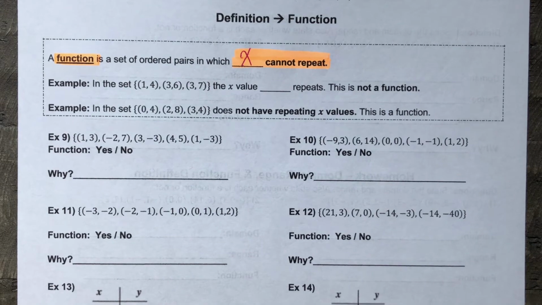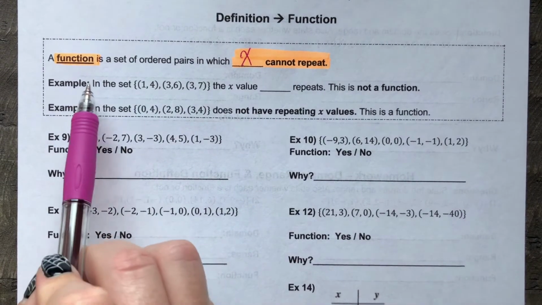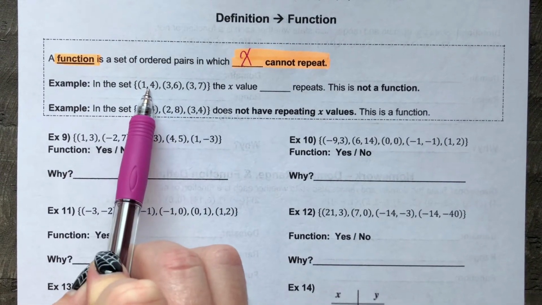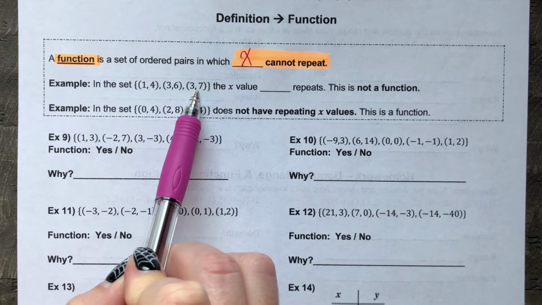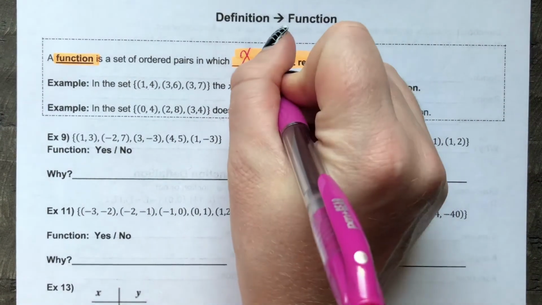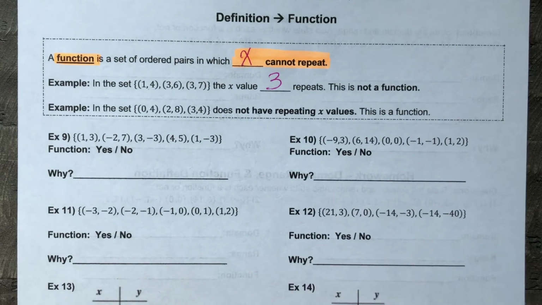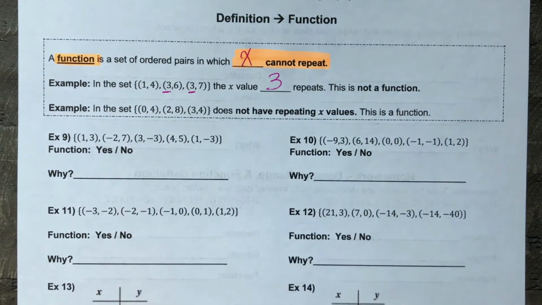So let's look at 2 examples down below. It says in the set (1, 4), (3, 6), and (3, 7), the x value 3 repeats. Are you guys seeing that? I have a 3 with a 6 and a 3 with a 7.